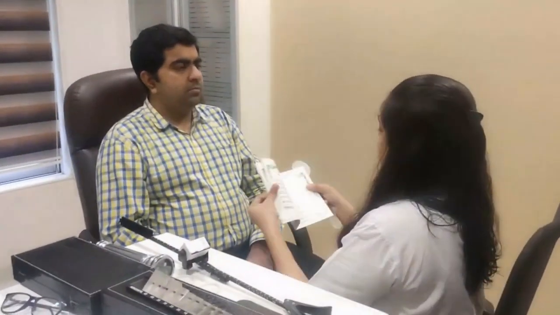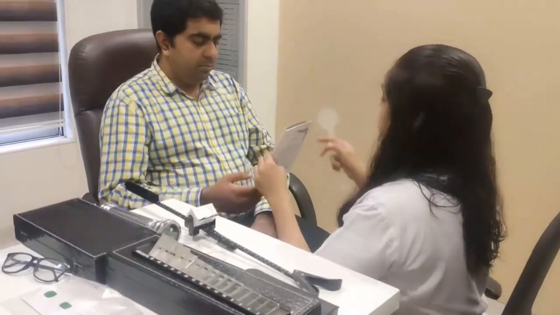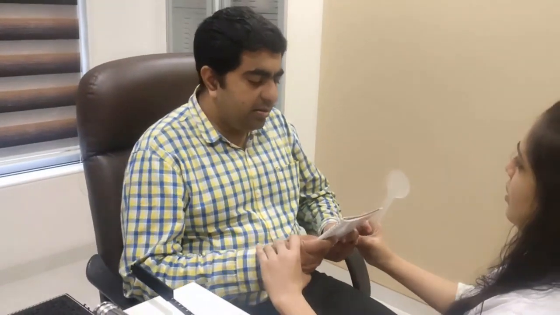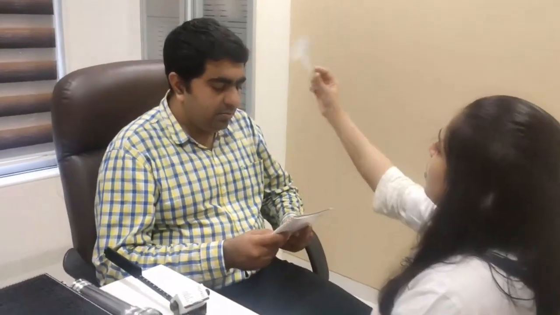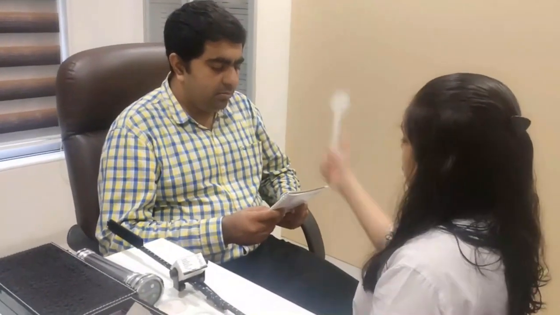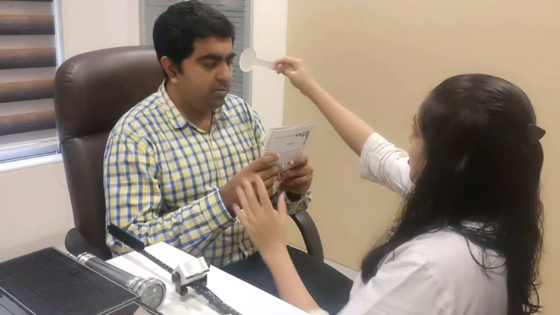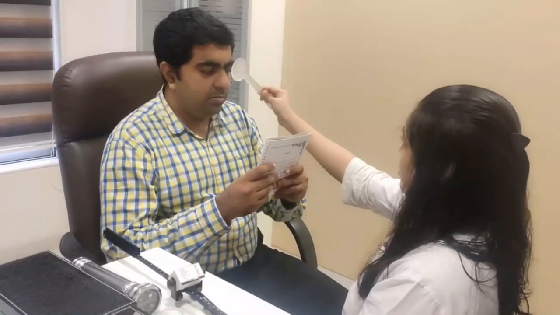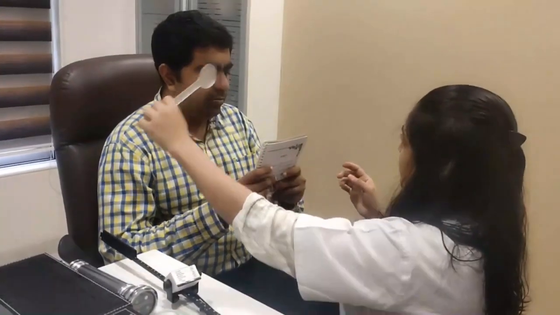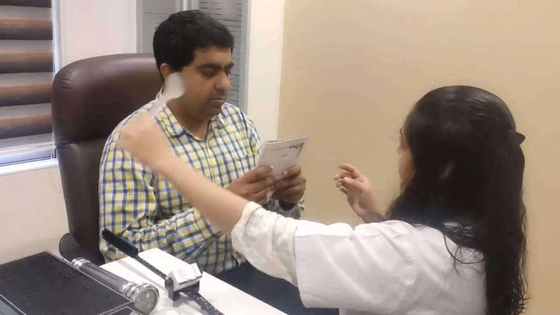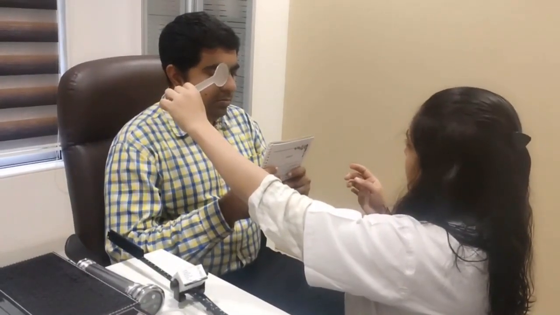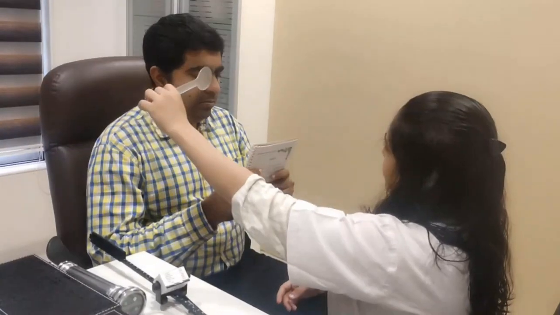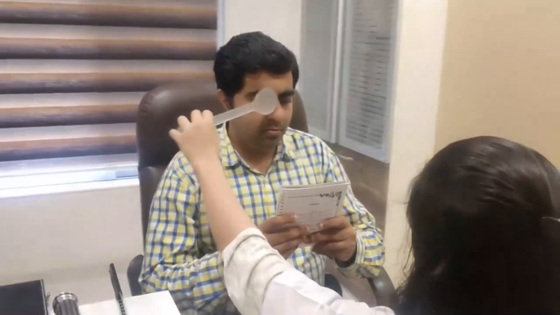Let's do a cover test for near without glasses. Please hold this in your hand. Look here at the view. Can you see it clearly? It's slightly hazy, but I can see it. When we cover one eye to see if there is any tropia present, there is no movement of the eye seen. However, on covering the right eye, a very small amount of left exotropia is seen for near.